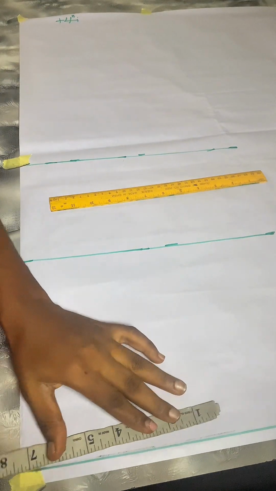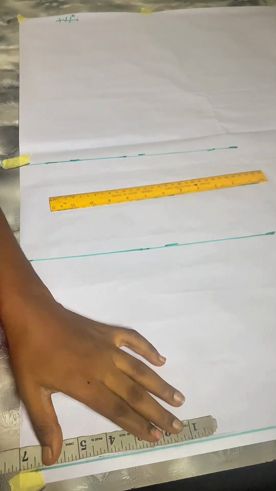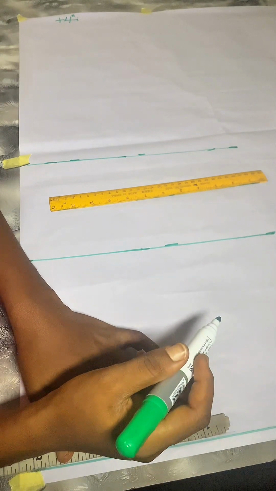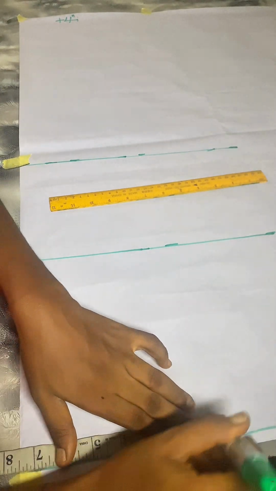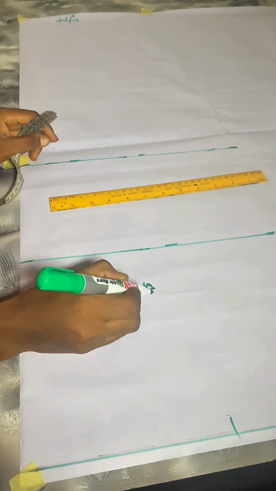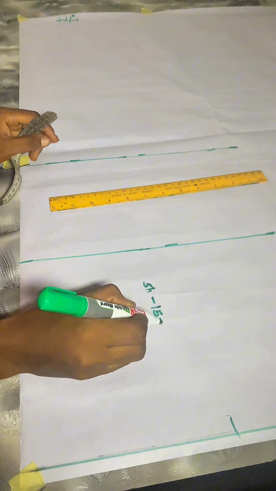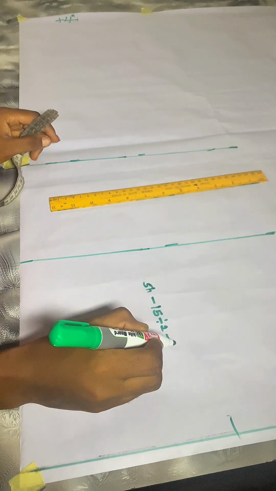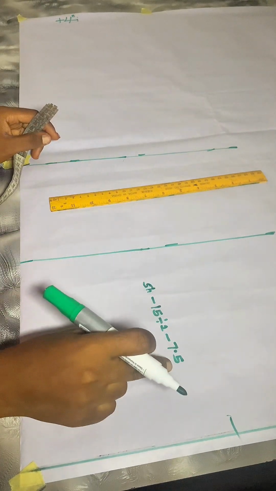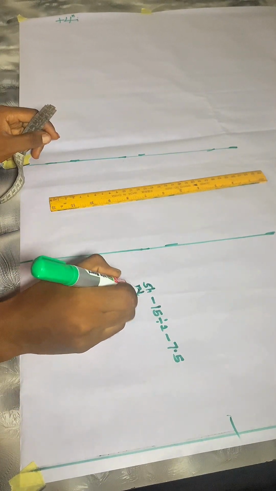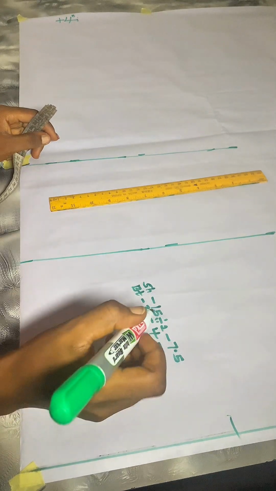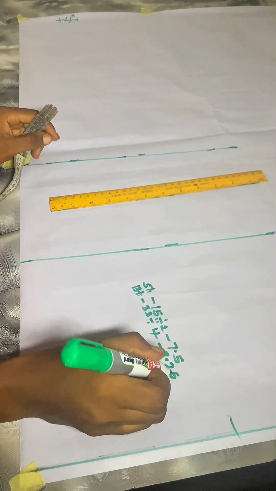Next, we are going to do our shoulder. Our shoulder is 15, so 15 divided by 2 is 7 and a half. We're working with this shoulder. Our bust is 33 divided by 4, that's 8.25.